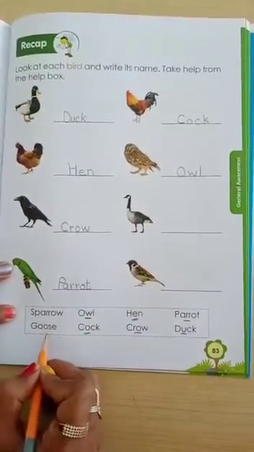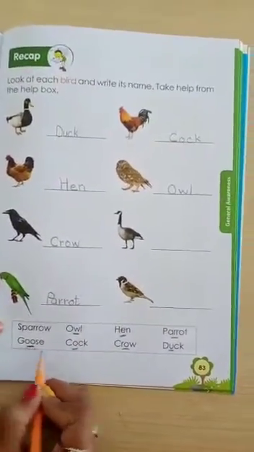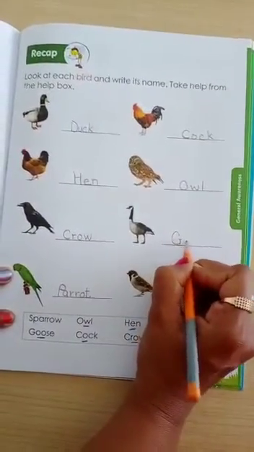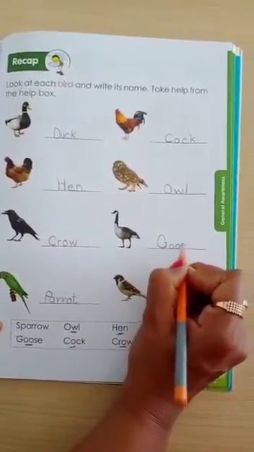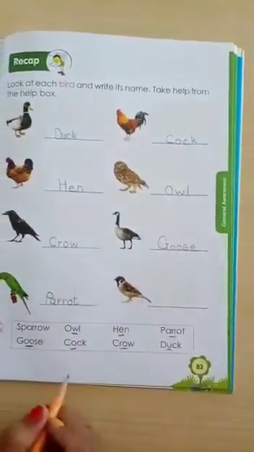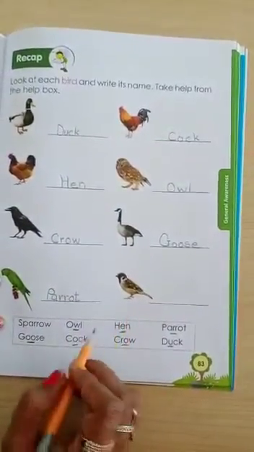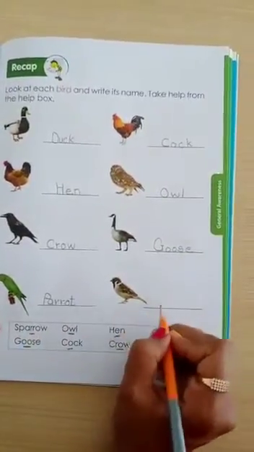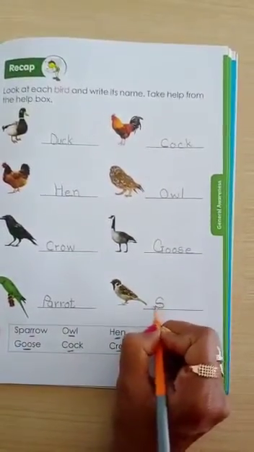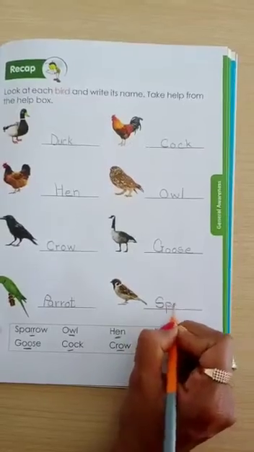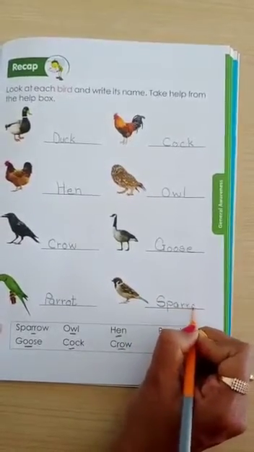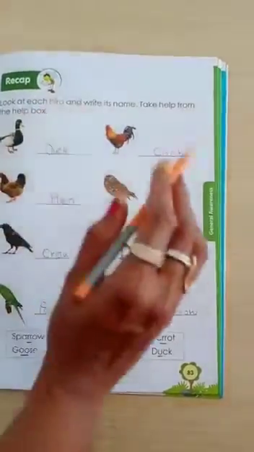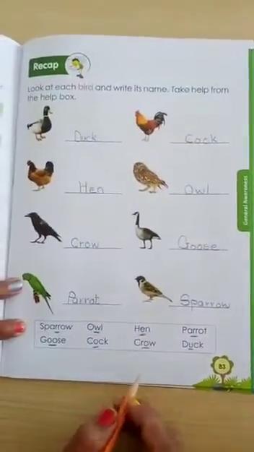Goose. So the goose is here. So we'll write here. G-O-O-S-E, goose. Now the last picture is of sparrow. Sparrow is here. So we'll write here. S-P-A-R-R-O-W, sparrow. So in this way you will finish this worksheet.